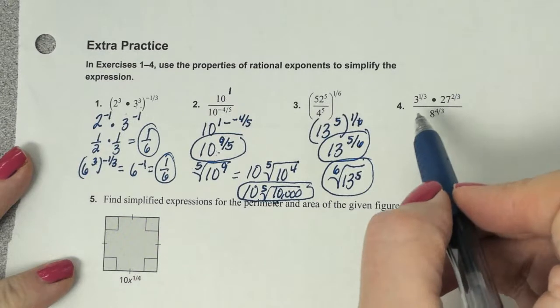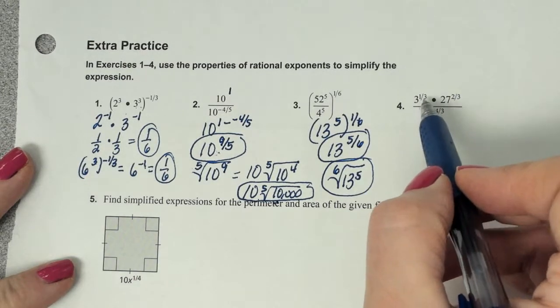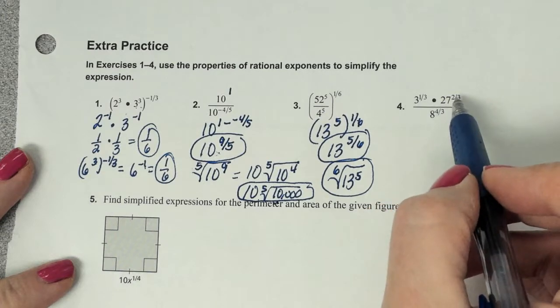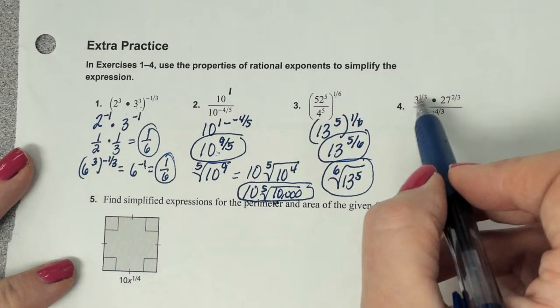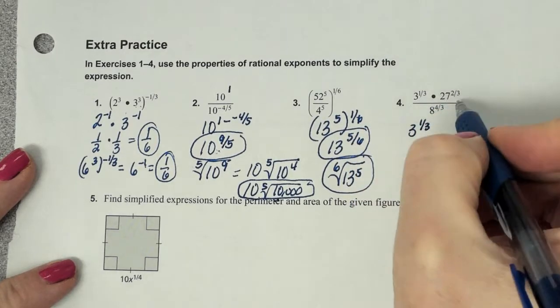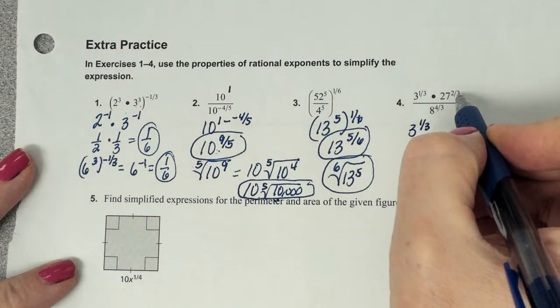All right, look at this one now. Do we have like exponents? No, so I need to just do something else then. I can't do anything with that. That's just 3 to the 1/3. But this one I can evaluate. Remember, this is my root.